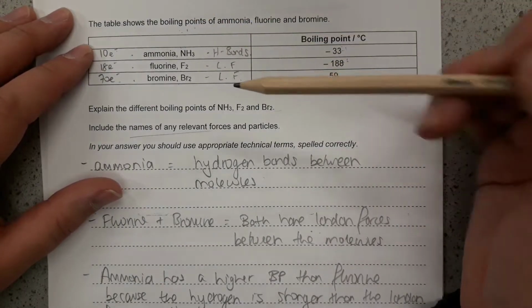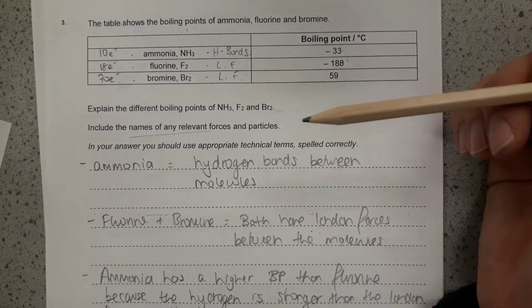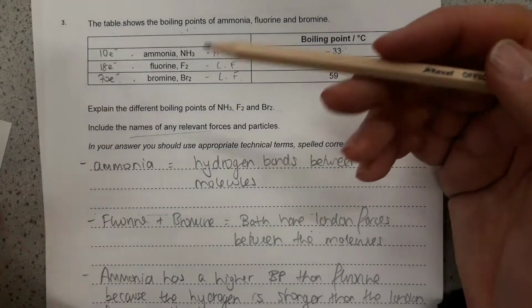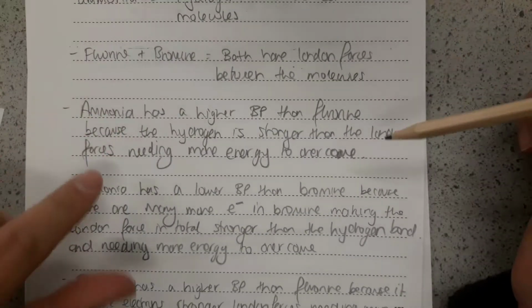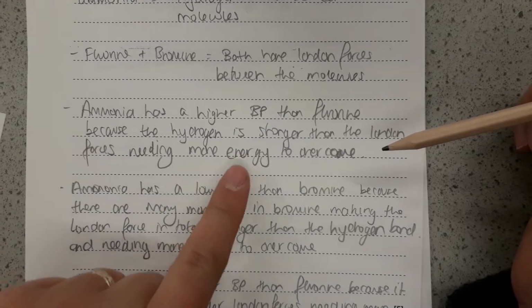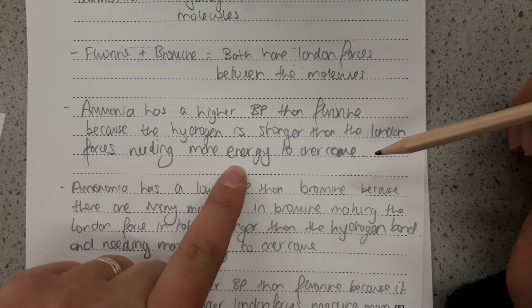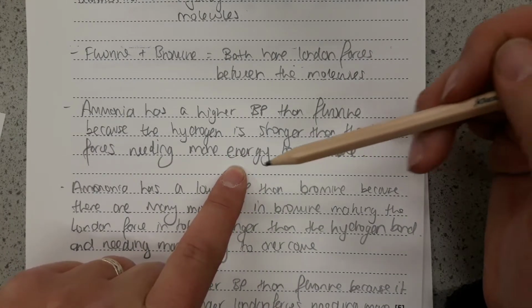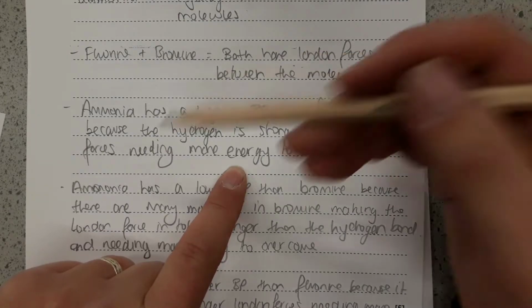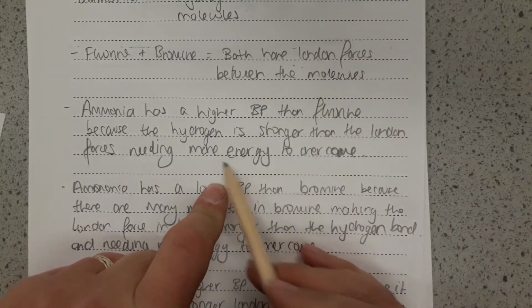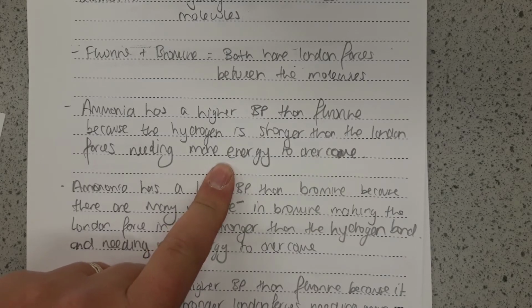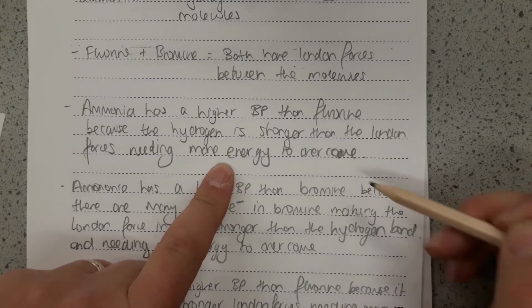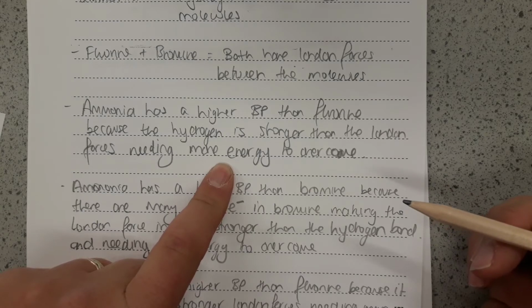Explanations to do with melting and boiling points should all make some reference to the energy needed to overcome. How much energy does it take to break a bond? How much energy does it take to overcome an intermolecular force? Comparing them against each other. That is the key thing you need to direct your answer towards: a statement that allows you to say more or less energy is needed to overcome these forces or bonds.